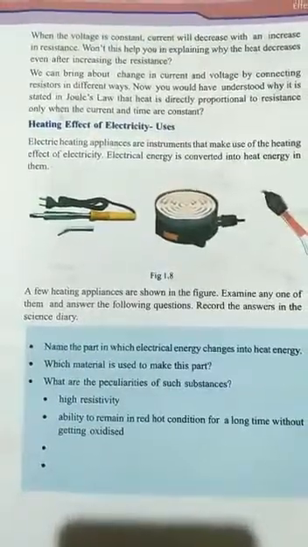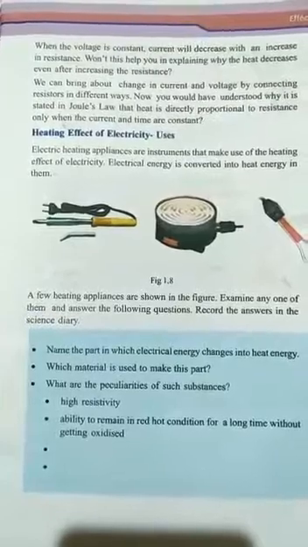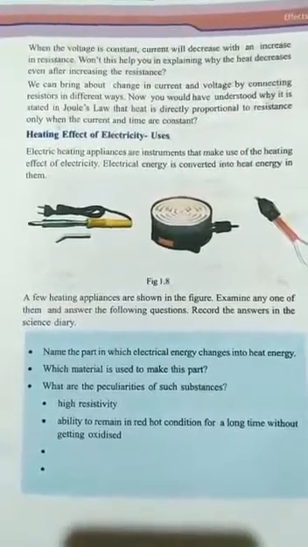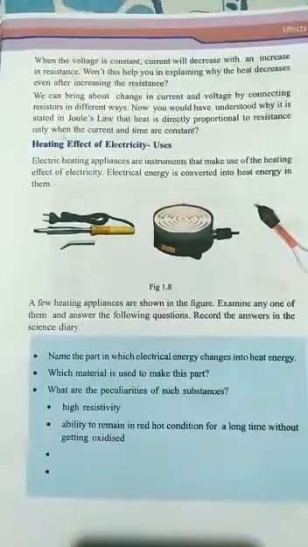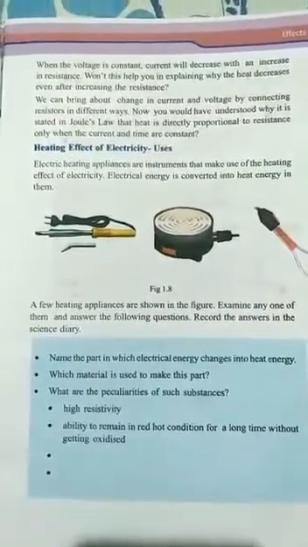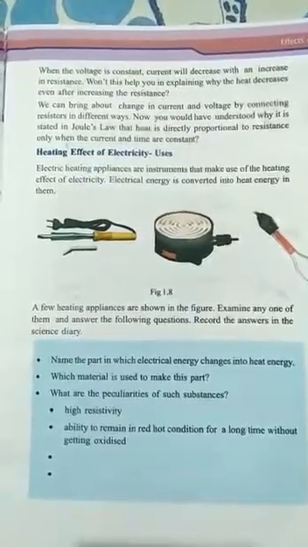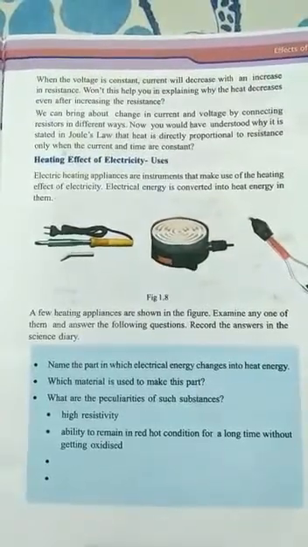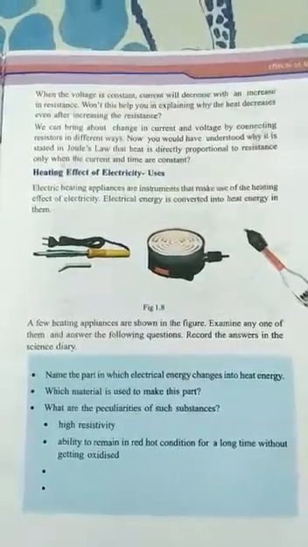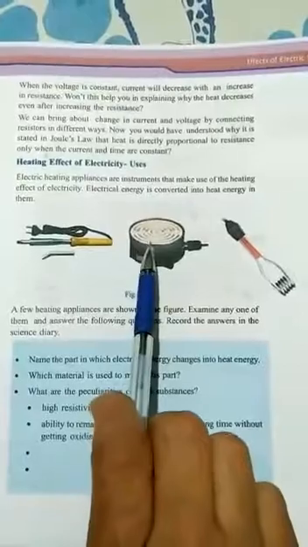Dear children, in our previous session we discussed the heating effect of electric current, right? And we also mentioned which devices function on the basis of this heating effect of electric current. Now in this session let us discuss more about these types of devices, and here in this picture you can see some devices shown, isn't it?